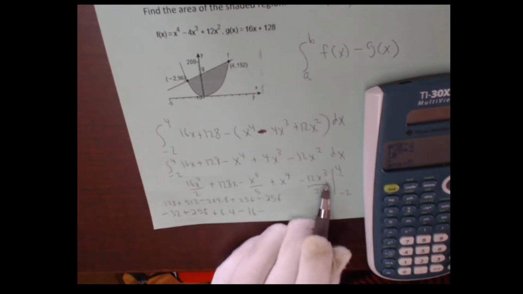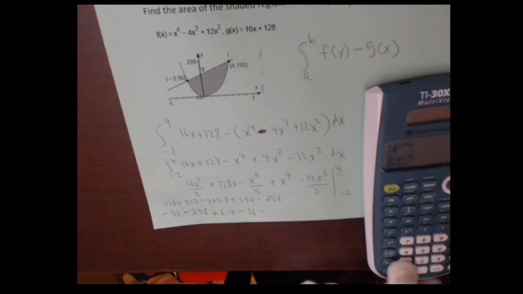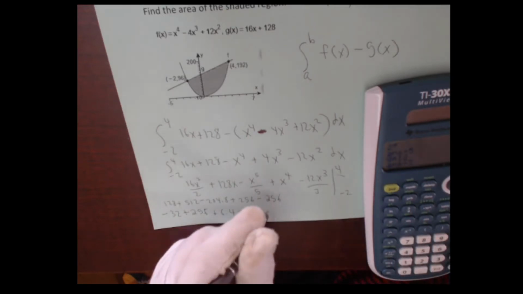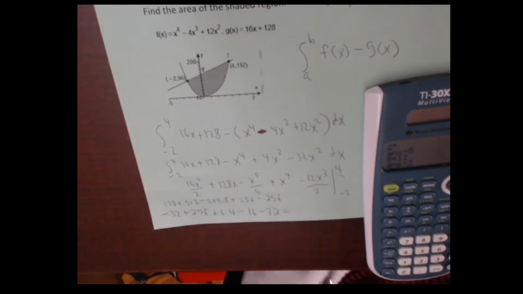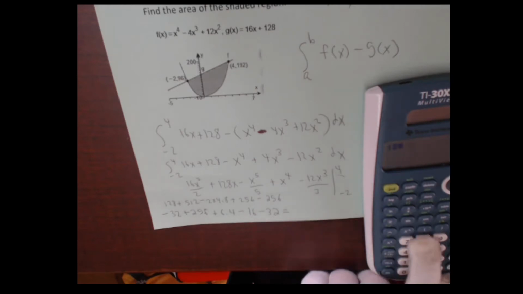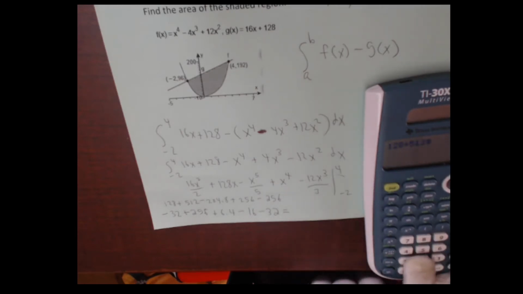2 times 2 times 2 is 8. 8 times 12 is 96. Divided by 3 is 32. So it's okay if you miss these a couple times because there's a lot of places that we can go wrong when we're doing this, especially with the minus signs. 128 plus 512 minus 204.8 plus 256 minus 256 minus 32 plus 256 plus 6.4 minus 16 minus 32.